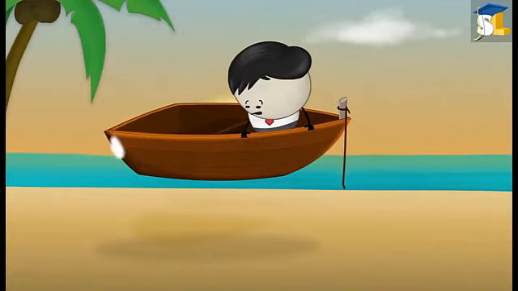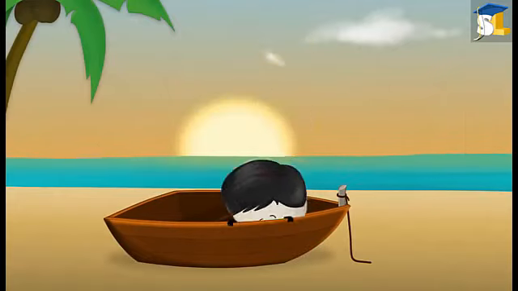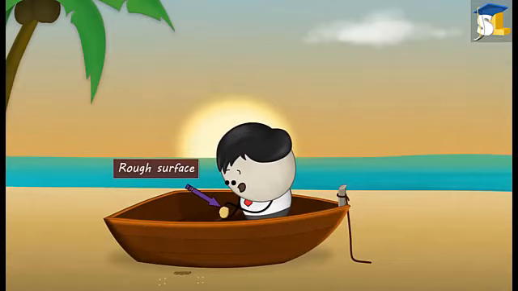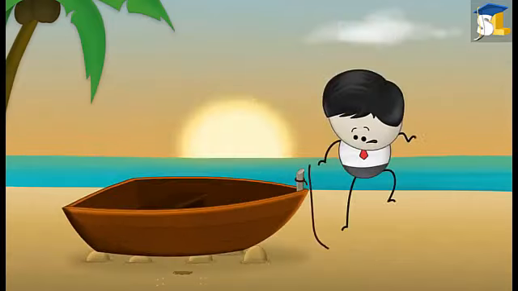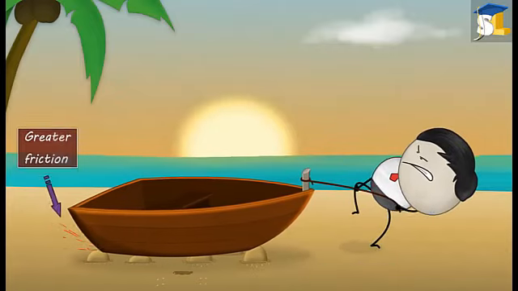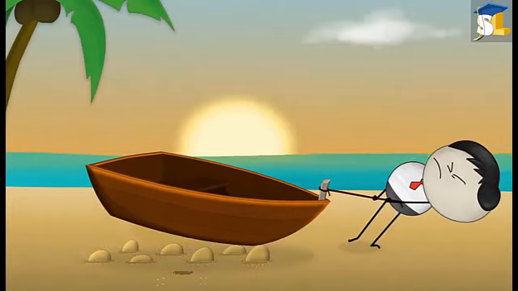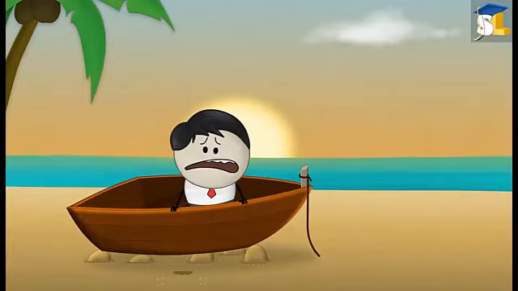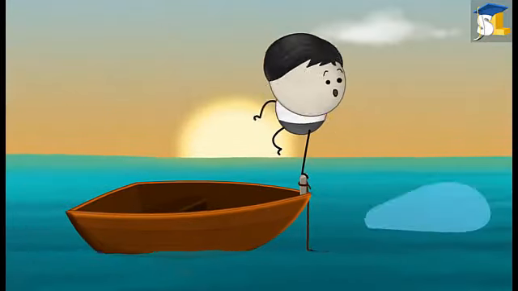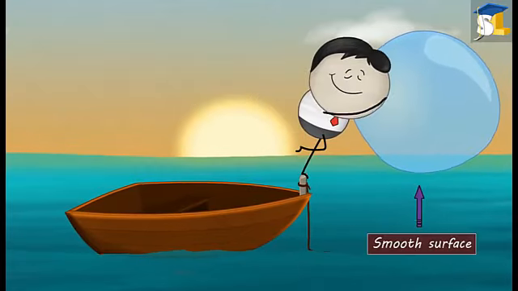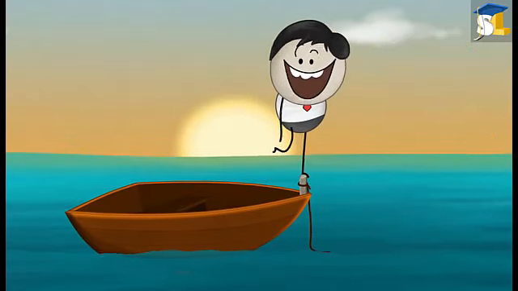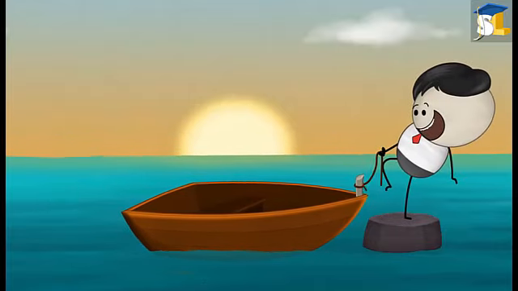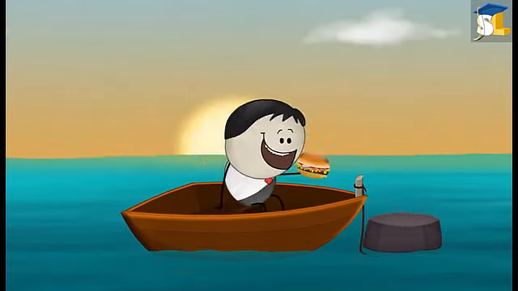No! Even though the texture of the boat is almost smooth, the small particles of sand present on the beach form a rough surface. Hence, when we pull the boat on the beach, the sand particles offer greater friction and oppose the motion of the boat, thus making it difficult to move the boat on the beach. However, the sea being a liquid forms a smooth surface. Hence, when we pull the boat on the sea, it offers less friction, thus making it comparatively less difficult to pull the boat on the sea.